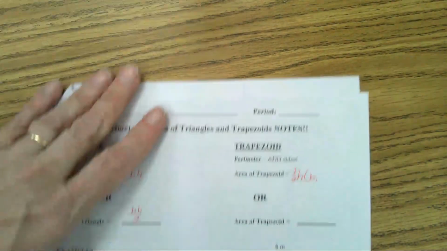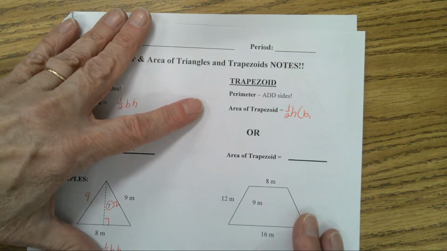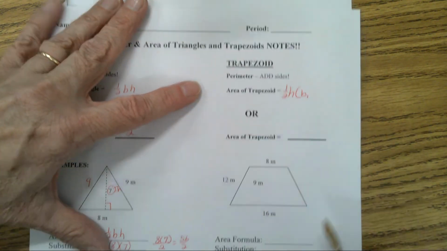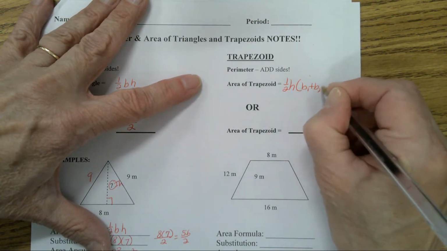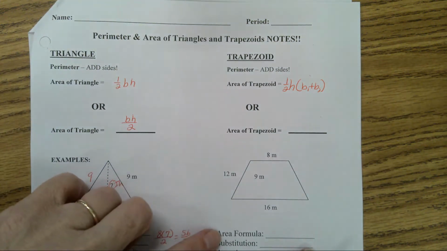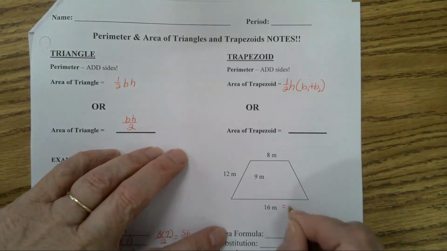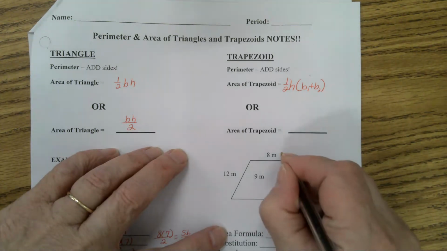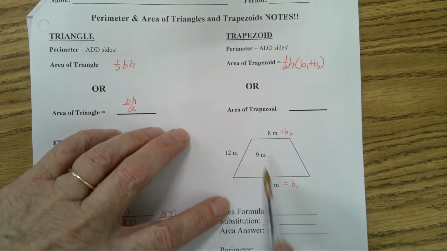There we go. So the area of a trapezoid, you take half of the height, which is the distance between the parallel sides, times B1 plus B2. All right. Now the B1 and the B2 are the two sides that are parallel. So this could be B1 and this could be B2, or you could say this is B2 and this is B1.